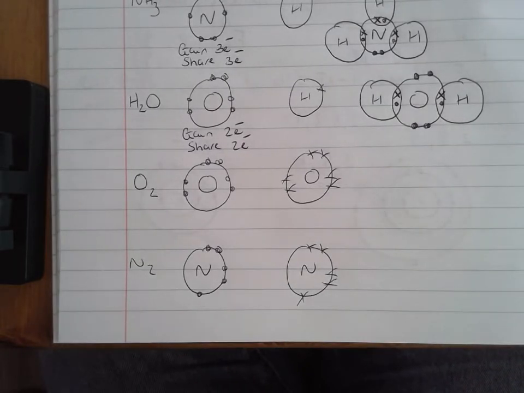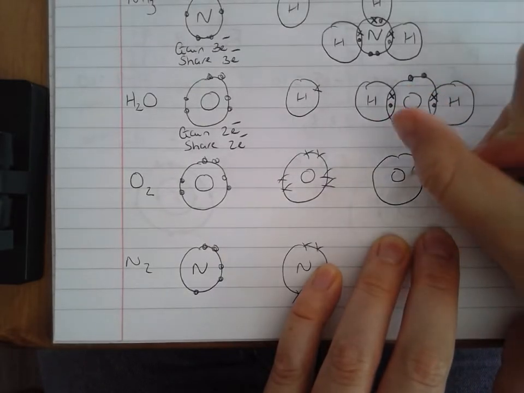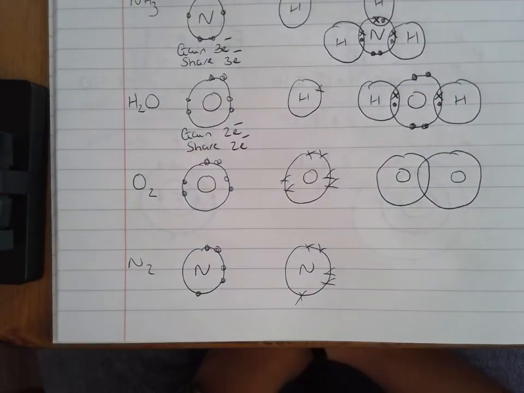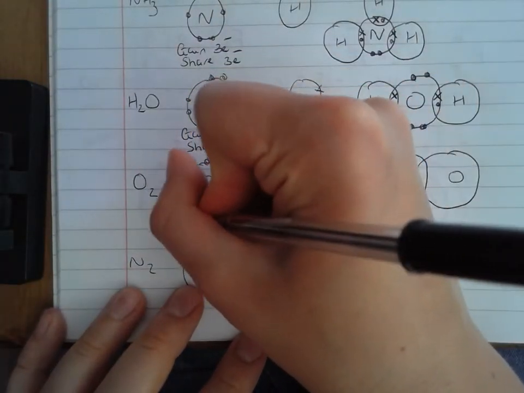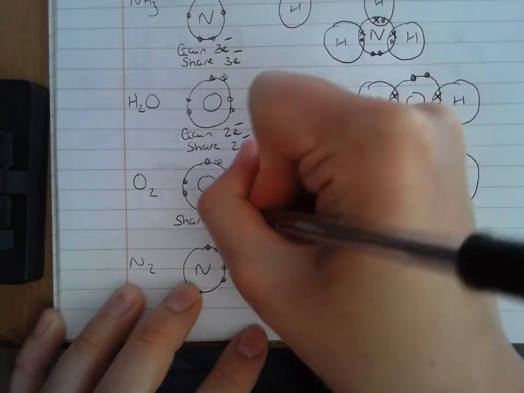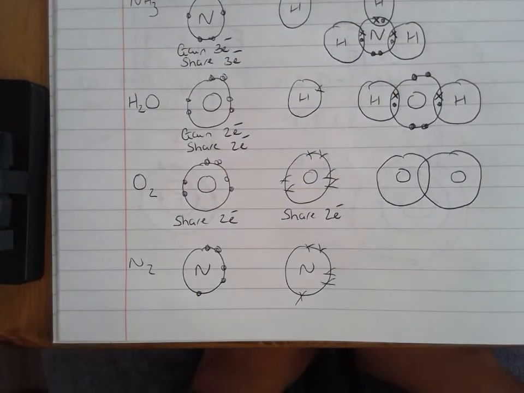Next up, I've got O2, which is 2 oxygens joined together. So I'm going to draw my circles overlapping, 2 oxygens joined together. We've seen above that oxygen is in group 6. It wants to gain 2, so it will share 2. So both oxygens want to share 2 electrons.